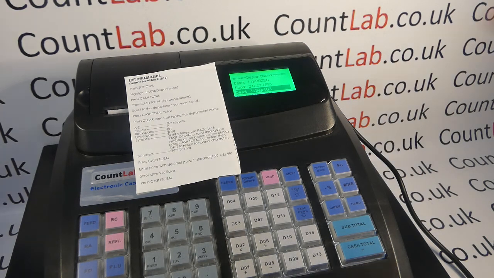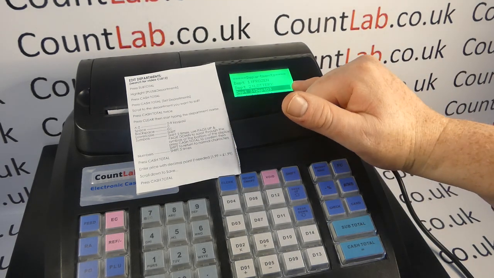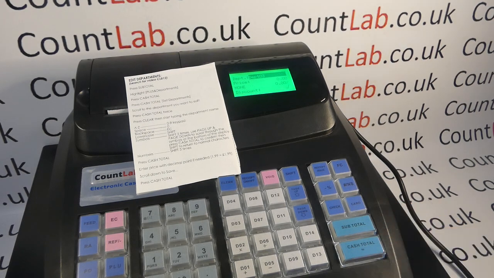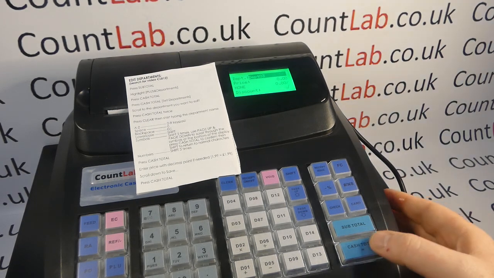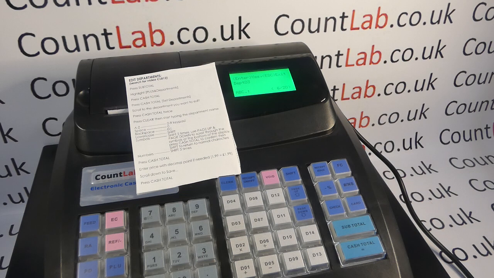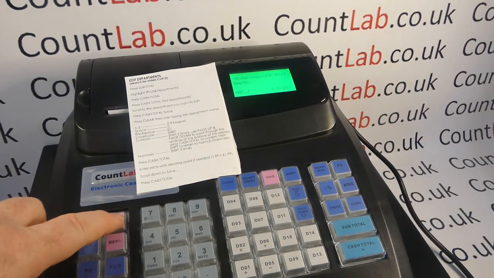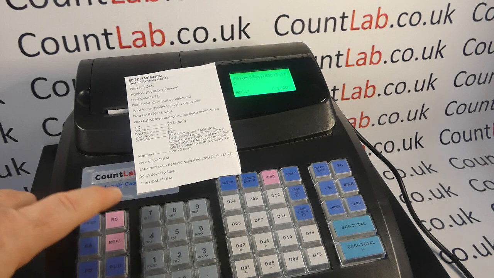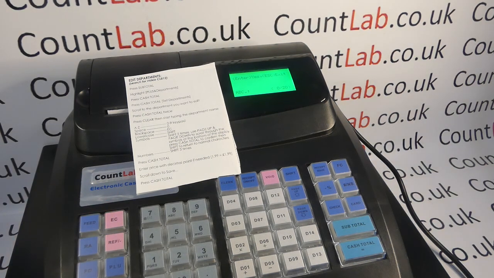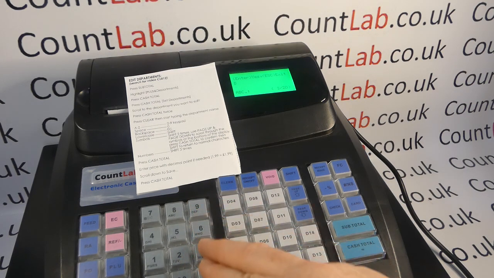So when you get to the line you want to program, so department 3, cash total to go into it, and then for the description you press cash total again, and then this page is now all about entering the description. So first thing to do is get rid of what's already there. So this button here, EC, is the delete or backspace button, so that gets rid of the existing default description, and then you can pop your description in using these buttons here.